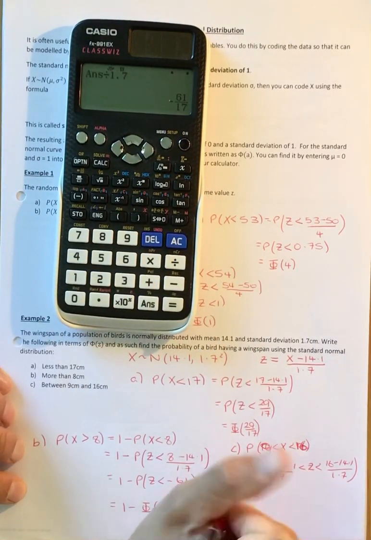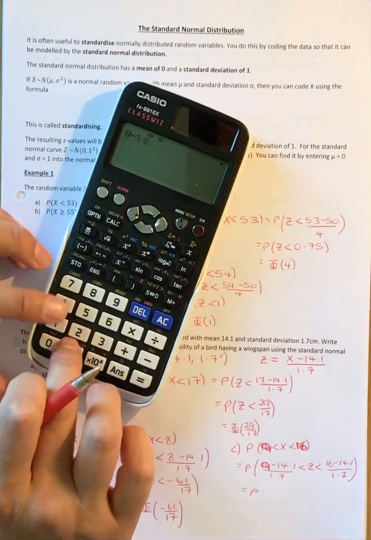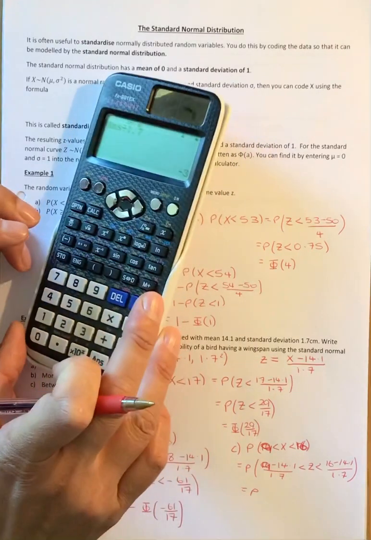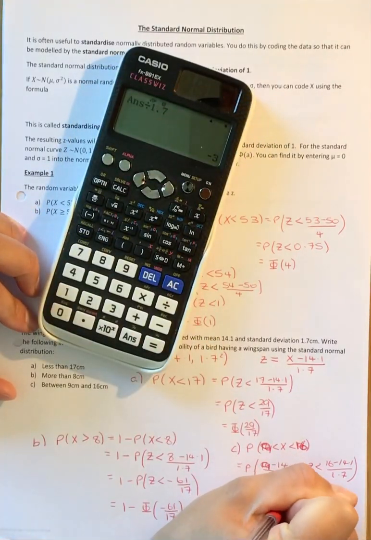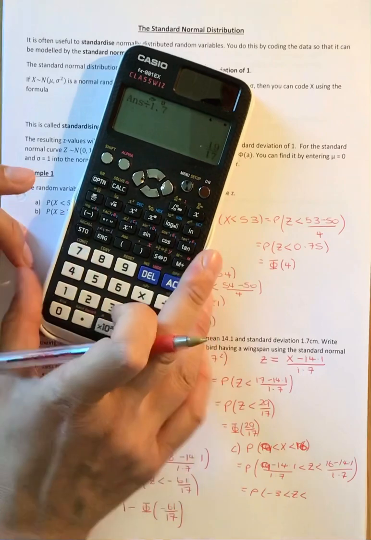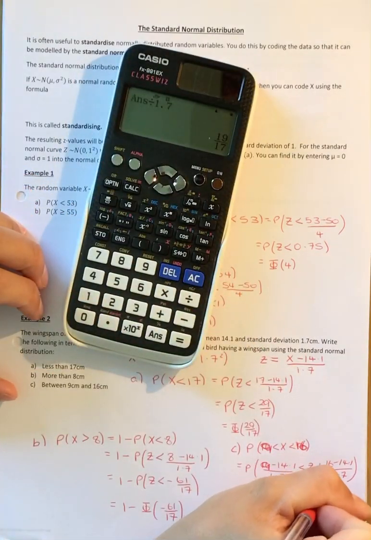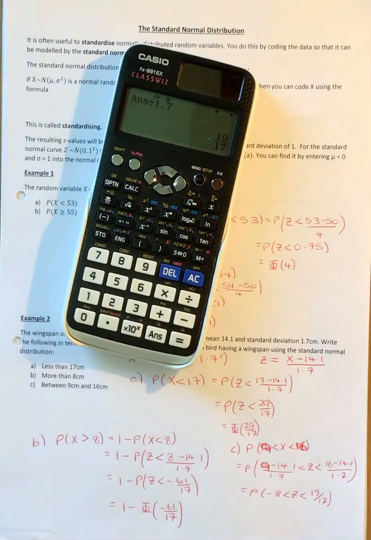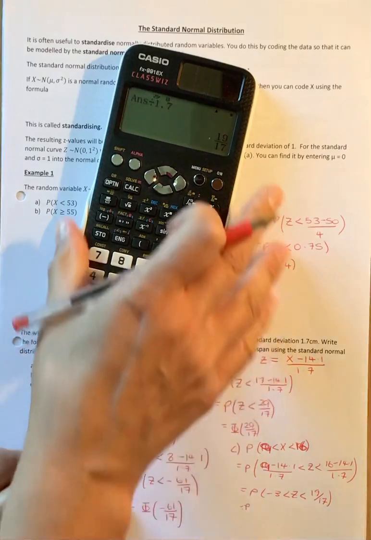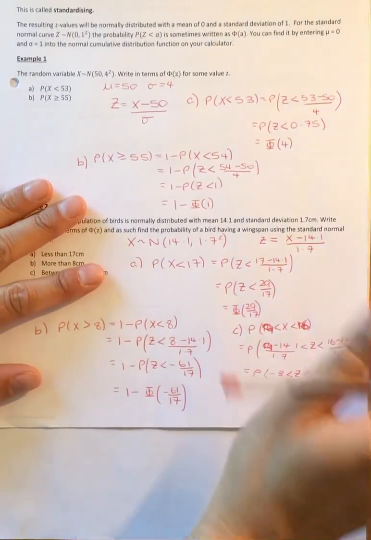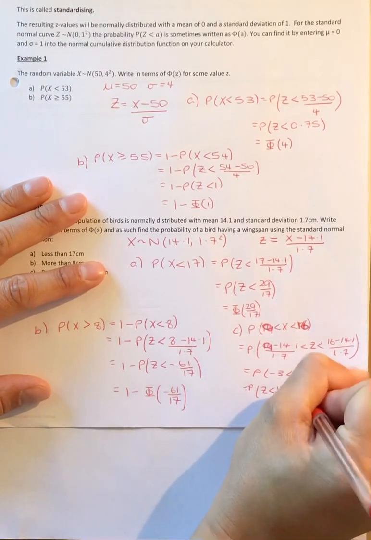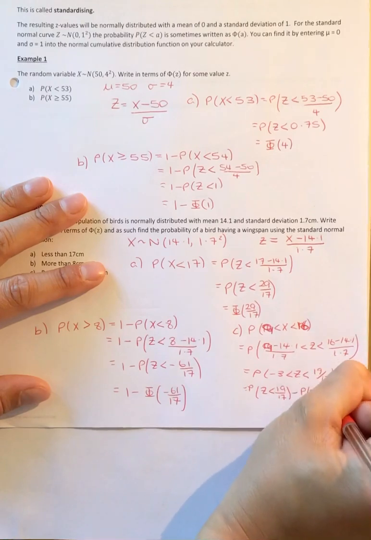So my z values are going to be minus 3 and 19 over 17. And that will be the probability that Z is less than 19 over 17 minus the probability that Z is less than minus 3.